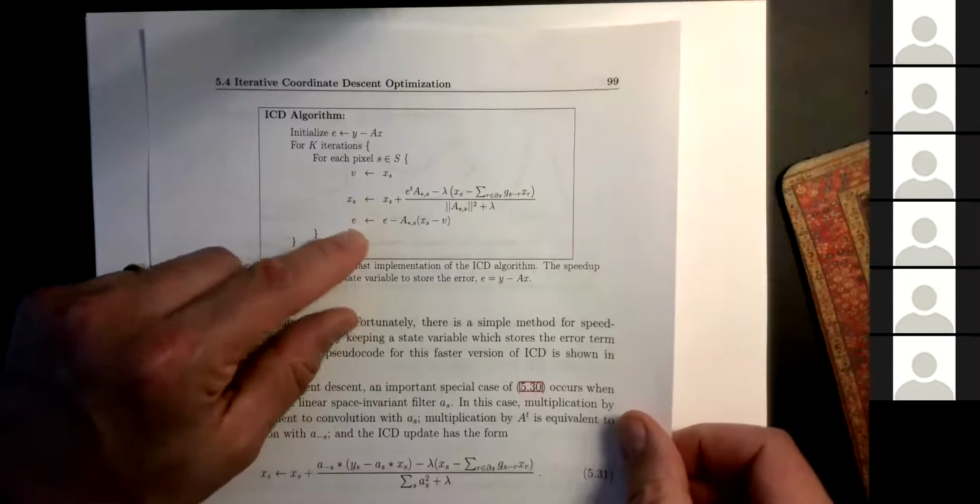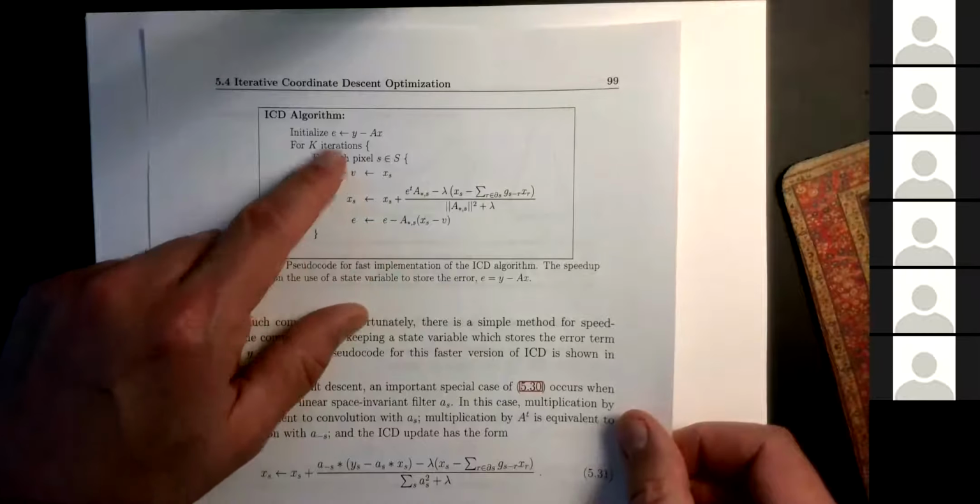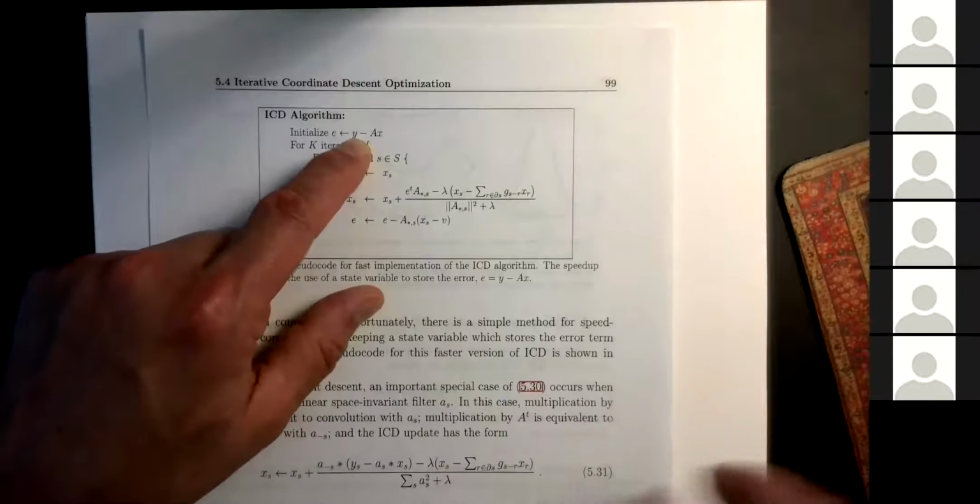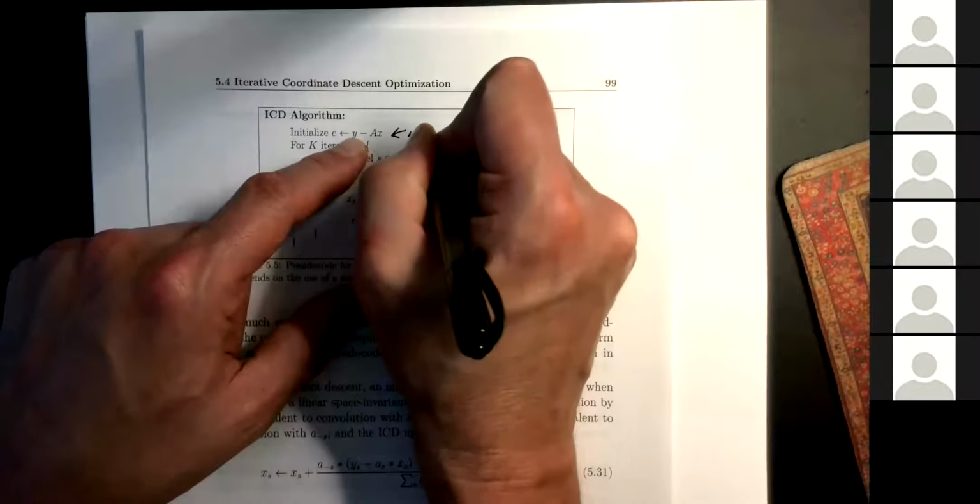So there's a trick to doing it fast: you compute and keep this error vector, which is y minus Ax. This is an important trick. When you go to do the labs, it's very important to do this, or the thing will be really slow.